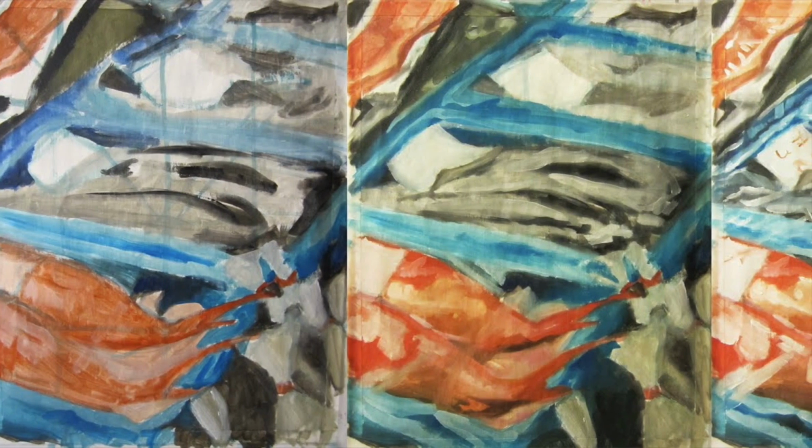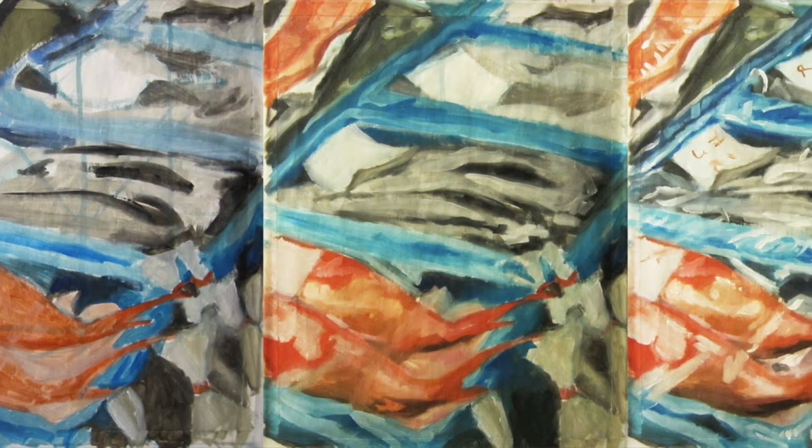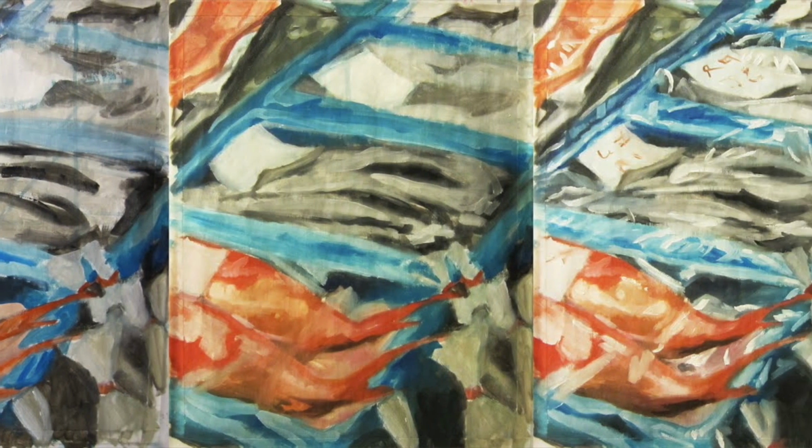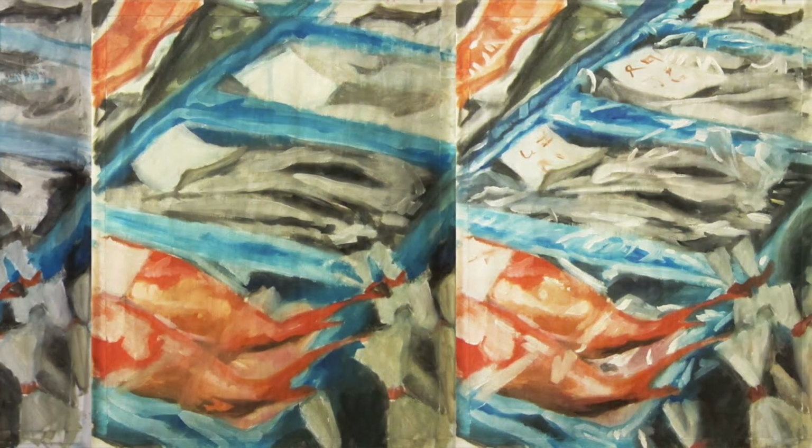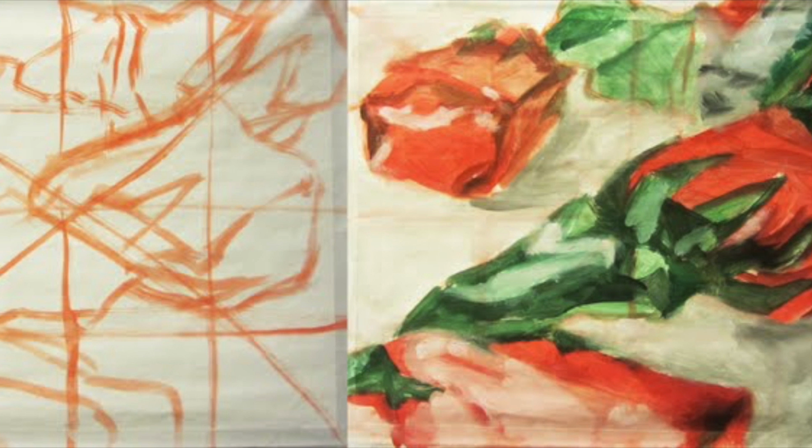Here are a few examples of projects where I've used this method. In some of these, it's a little bit harder to see the original graph on there, but you'll notice it mostly in the background of the image.